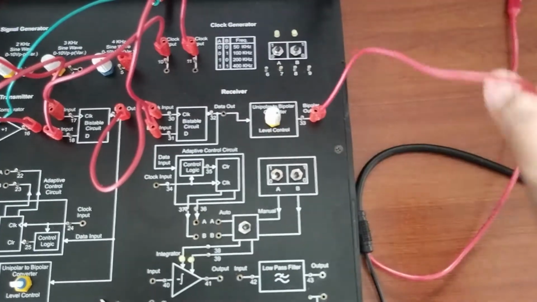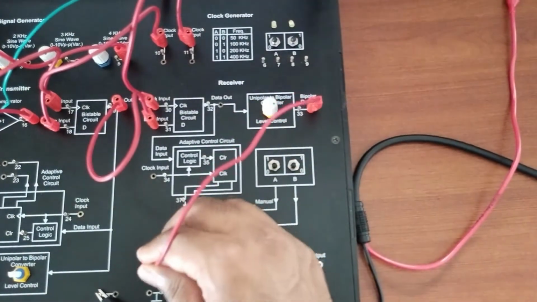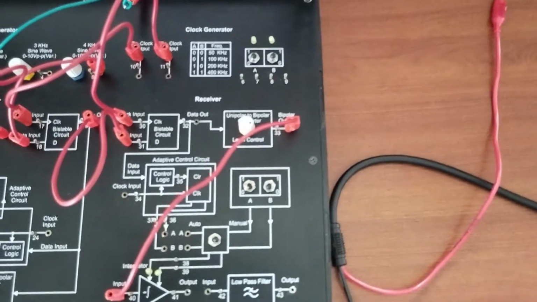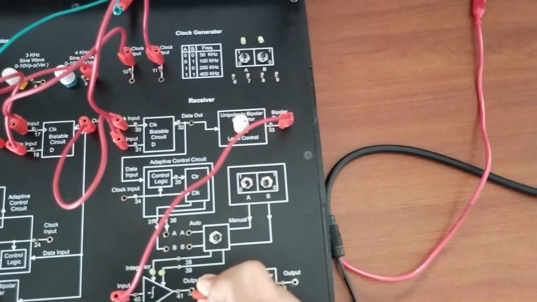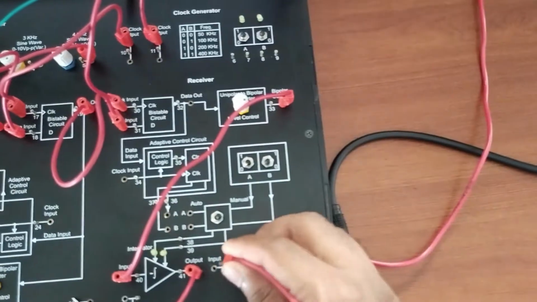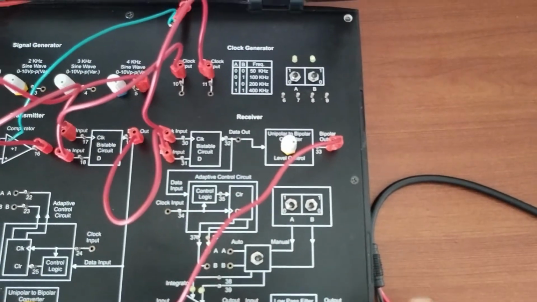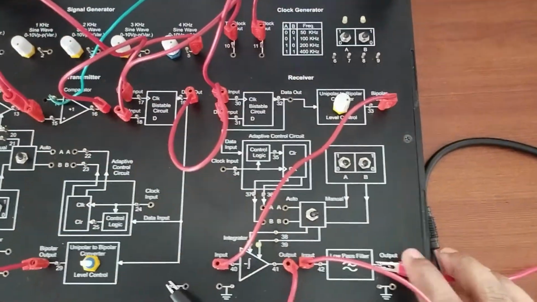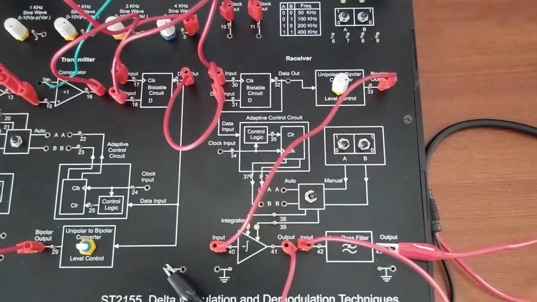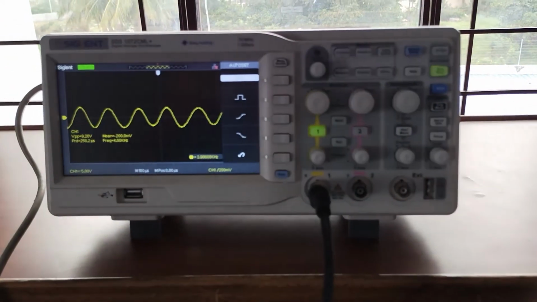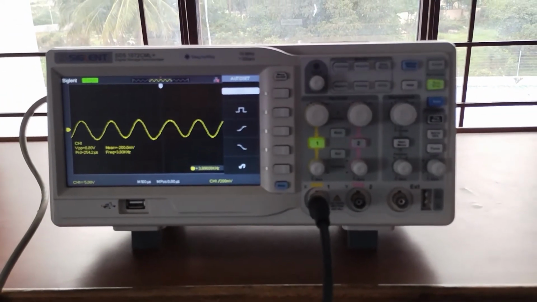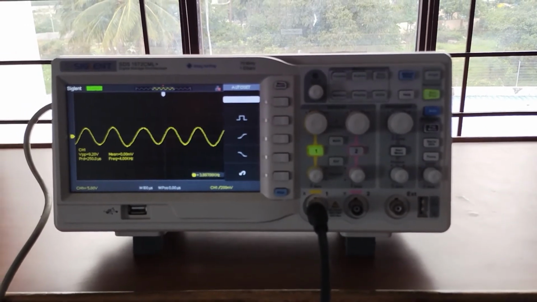So I am connecting the bipolar output to the integrator, and the integrator output is connected to the low pass filter. To observe the output of the low pass filter I am connecting here. This will provide the recovered message signal. So this is the demodulated output available in the delta demodulation circuit.